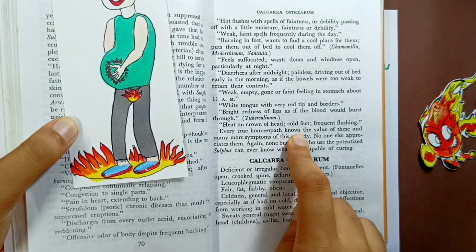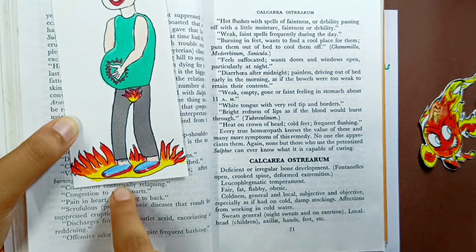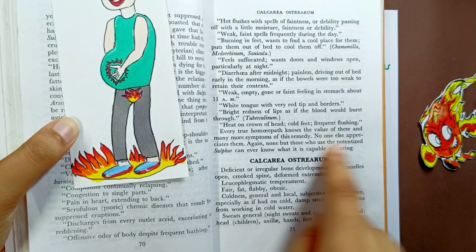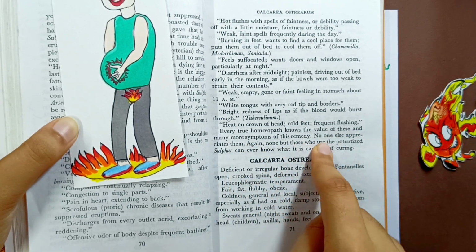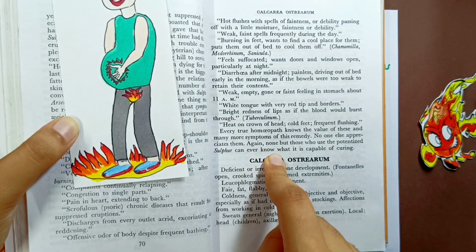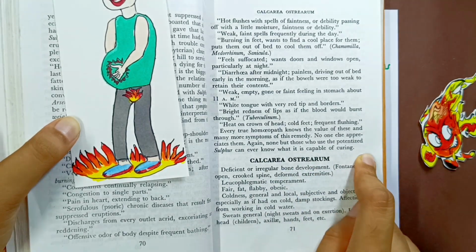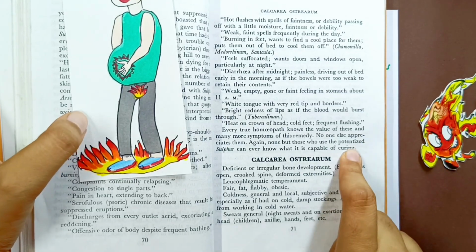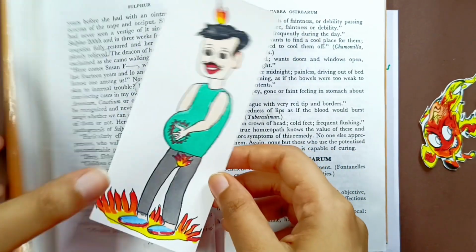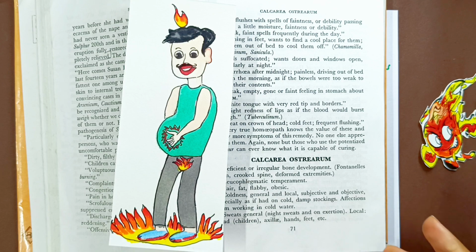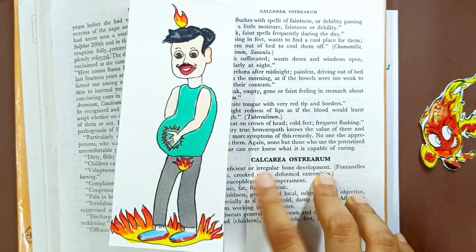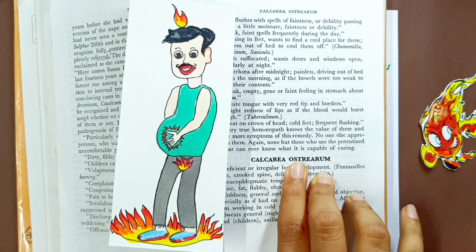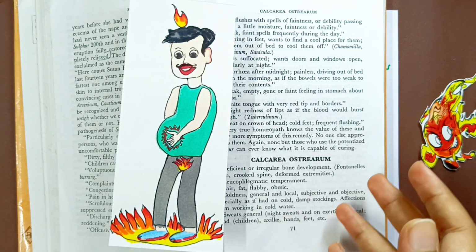Every true homeopath knows the value of these symptoms, right? And many more symptoms of this remedy. No one else appreciates them. Again, none but those who use the potentized sulfur can ever know what it is capable of curing, right? That is what Dr. Nash speaks at the end of the remedy, and he beautifully talks about this remedy and ends this remedy. After which he talks about Calcarea carb, which comes in the second place of his Psoric and Constitutional remedies list.